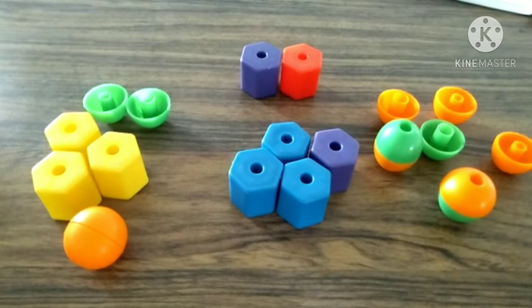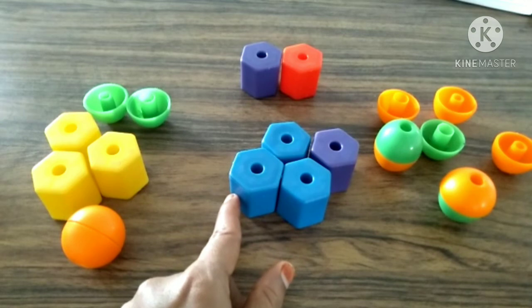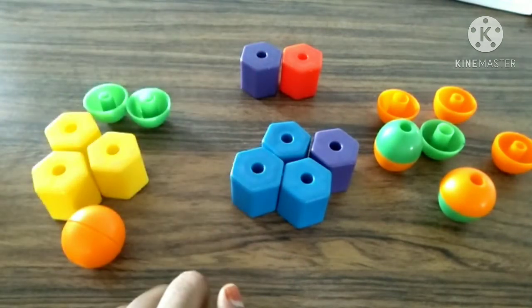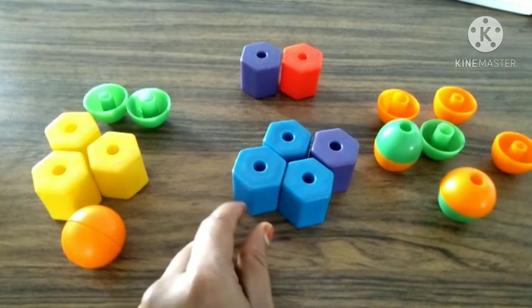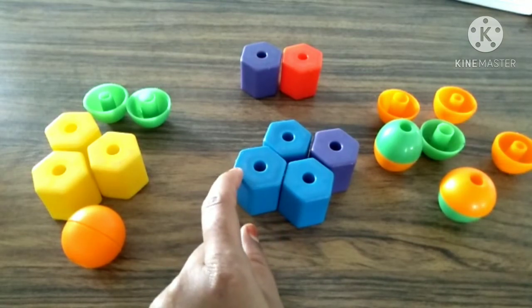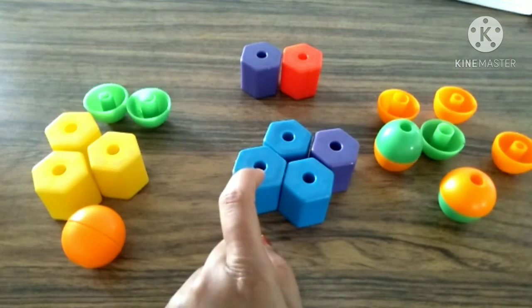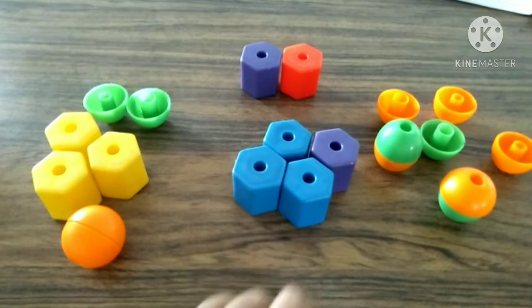Examples are oxygen, gold, silver. Then the compounds: when two or more elements are bonded together, they are called compounds. When a compound is formed, its property changes. The property of the individual elements changes, and they cannot be separated manually.